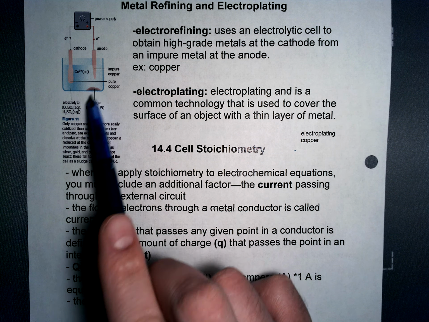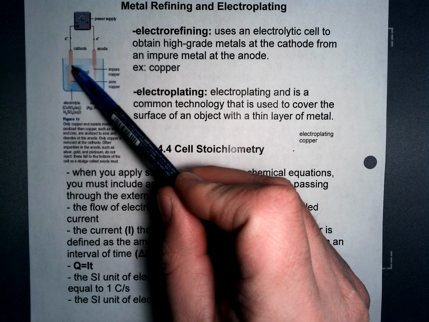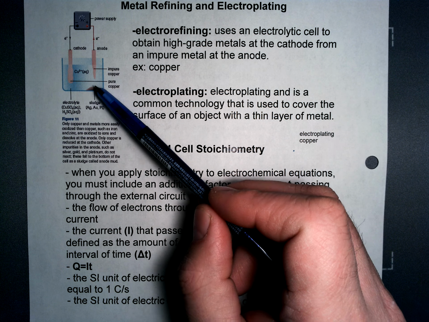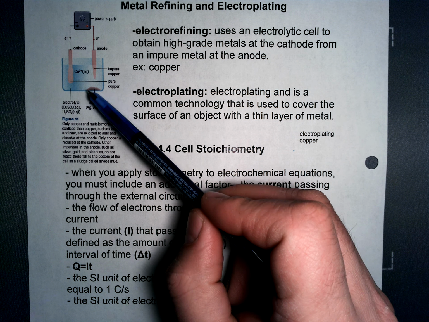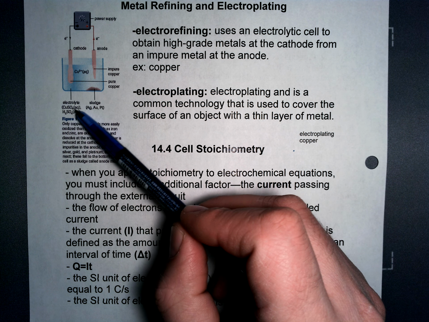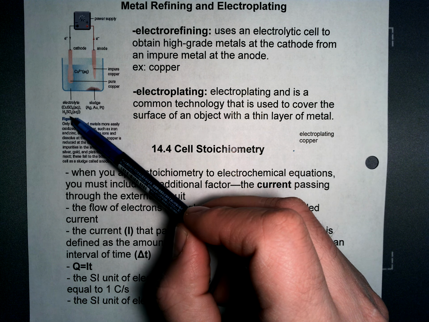And so it's pulling out just the copper and producing pure copper on this side at our cathode. Anything that's in the impure copper would become a sludge down here. The electrolyte would need to have that copper 2 plus, and then we'd have an acid or something to help the reaction go through.